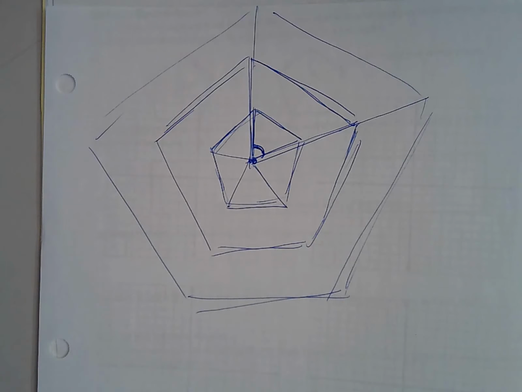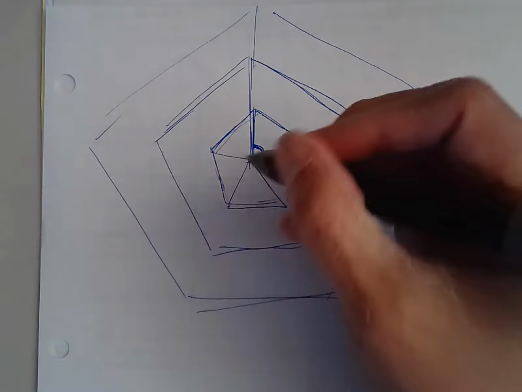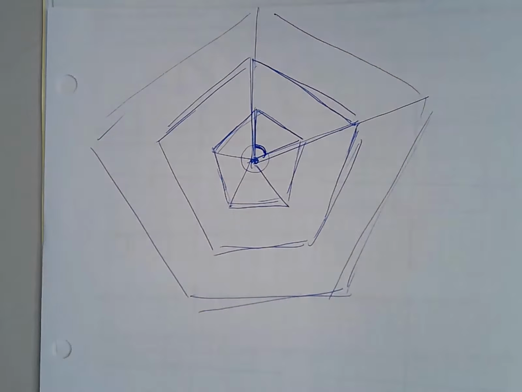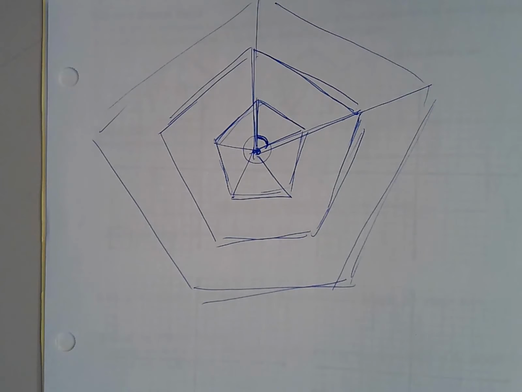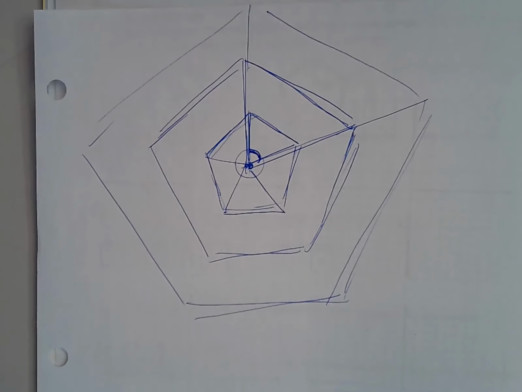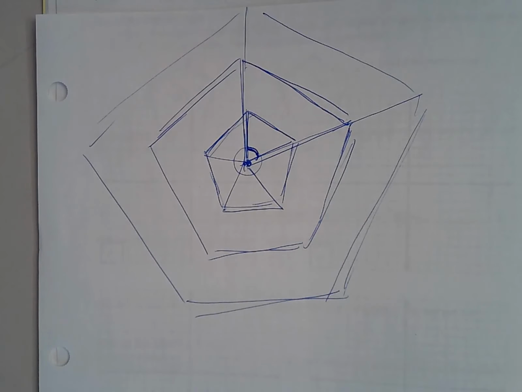Now, does everybody see 360? Yeah, okay, good. That's 360. So if that's 360, how can I figure out the angle of just this part?